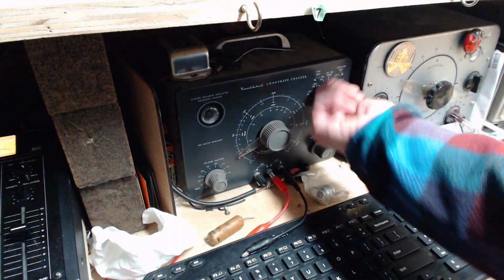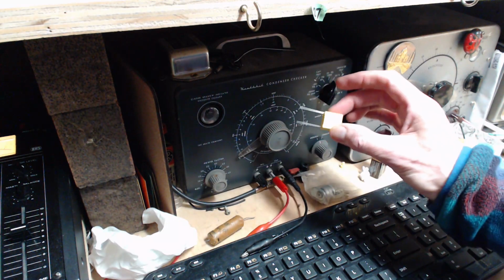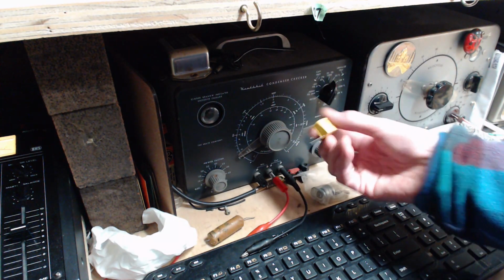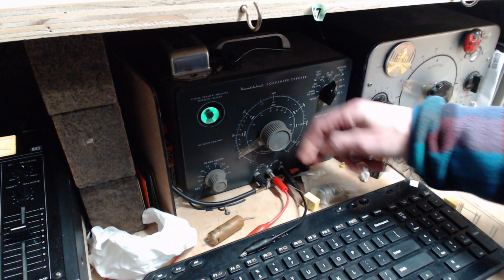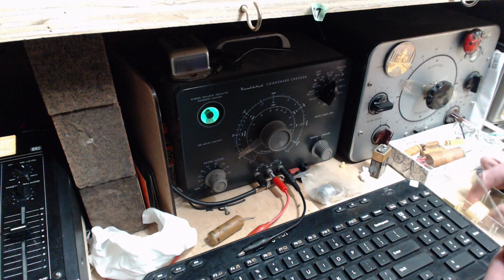Okay, we're back here at the tester again. So there's no doubt this is a totally good, brand new capacitor. I checked the reading on it. It's a 0.1 for sure. It reads what it says on it, 0.1. But I'm looking for a 0.2. Don't have one like this, 0.2.